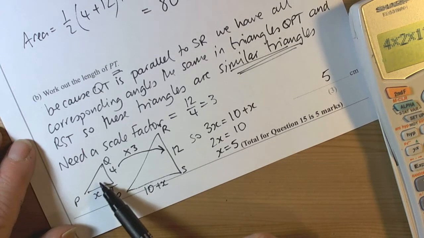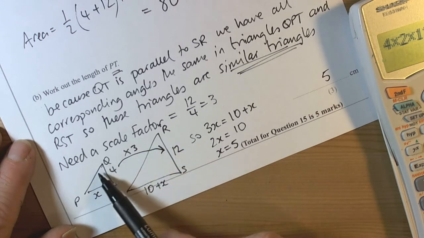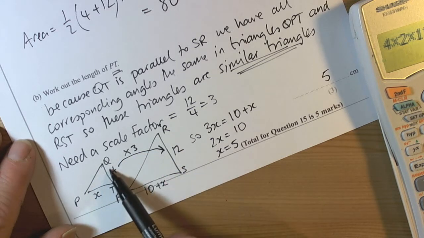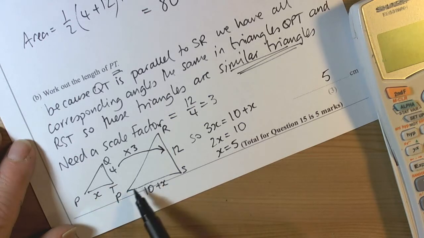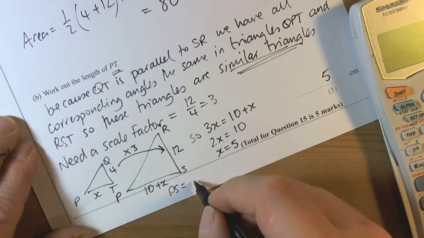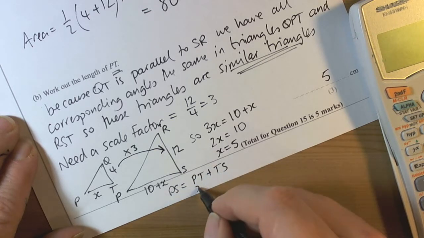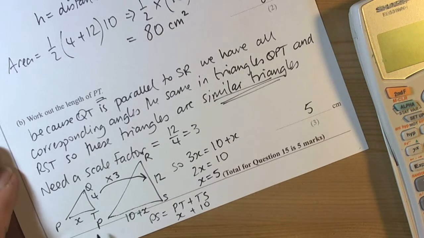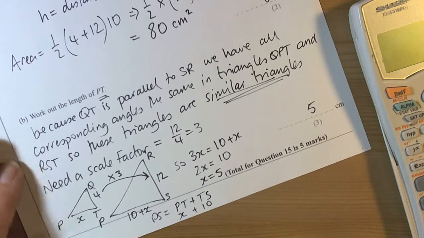Basically, because similar triangles tells us that the scale factors between the corresponding lengths have to be identical. We found the scale factor by having two corresponding sides, 4 and 12, which was times 3. So therefore the length of PT must also be multiplied by 3 to give us the length of PS. Well, we knew that PS is equal to the length of PT plus the length of TS. Well, that's x plus 10. And because we knew this was 3 times, we wrote down a little equation. So 3x is equal to 10 plus x, so 2x is 10 and x is 5. So that's how we got the answer of 5.